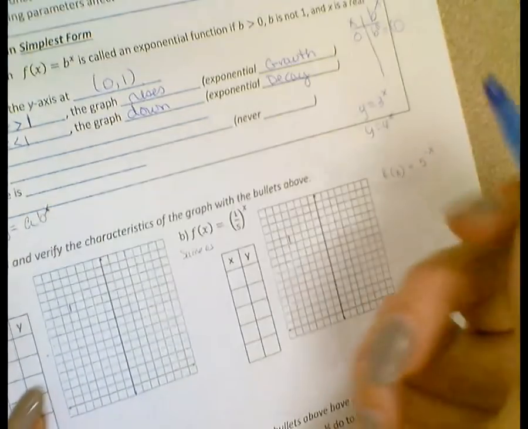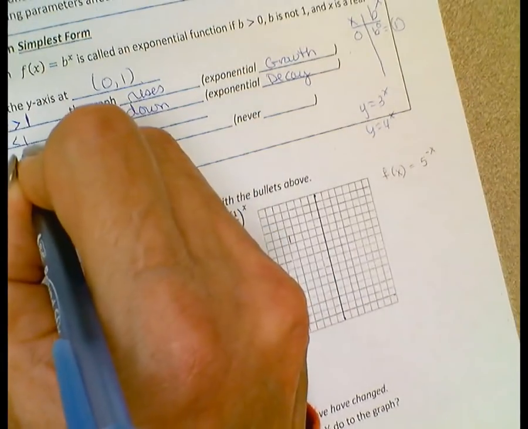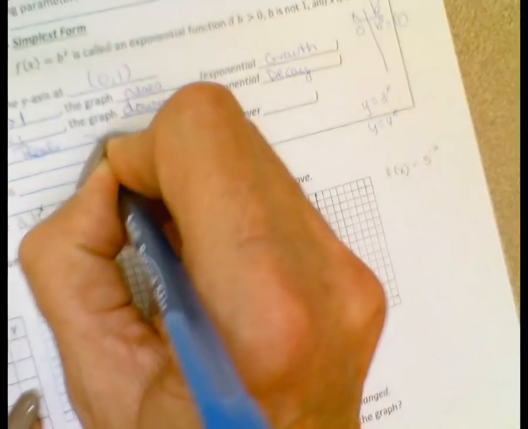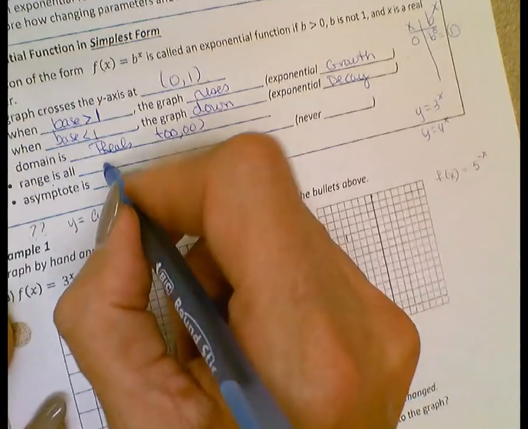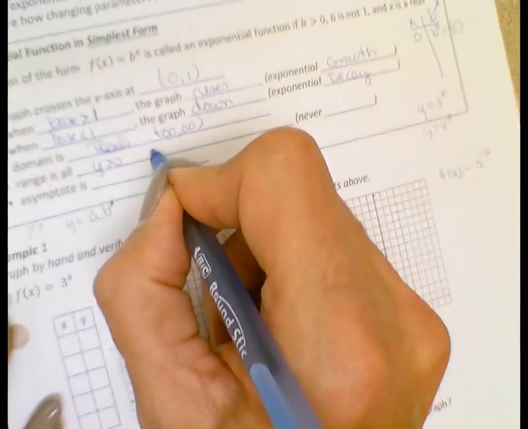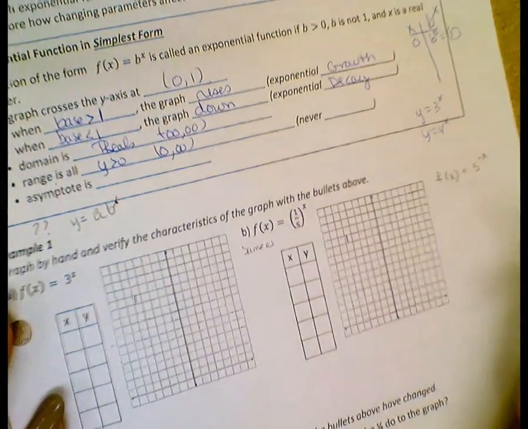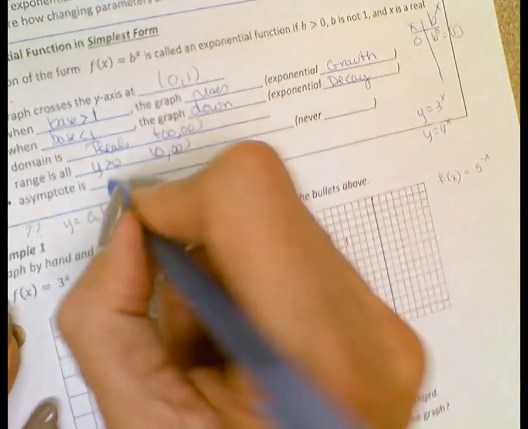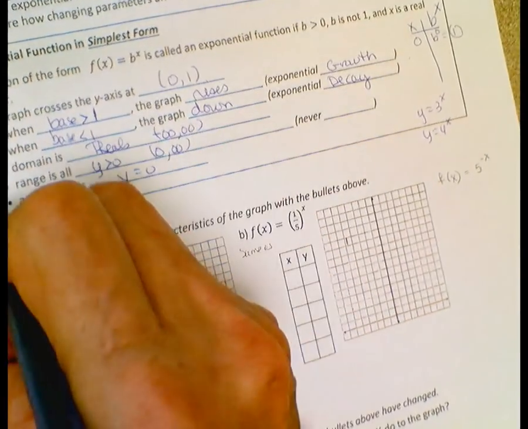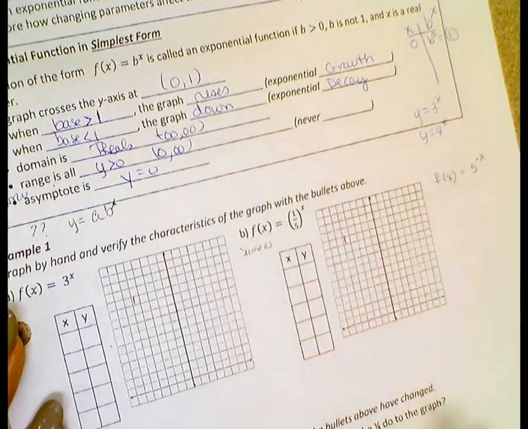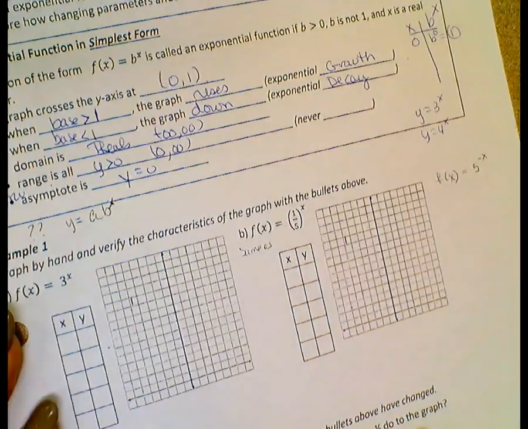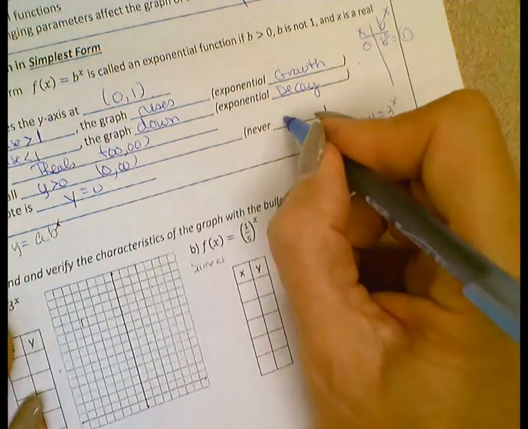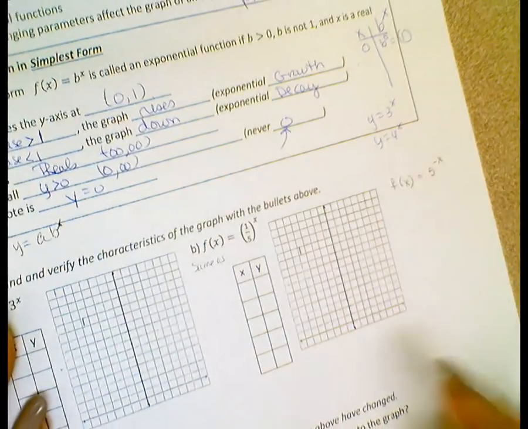The domain for all these exponential functions is going to be all real numbers. So you can say all the reals, or you can say negative infinity to infinity. And the range is going to be all the y's greater than 0, or you can say 0 to infinity. That will only change if you have a different horizontal asymptote. In this simple form, the asymptote is going to be y equals 0. This is the horizontal asymptote. So when I say the range, it can never equal 0, because that is the asymptote. And we'll go over that right now.